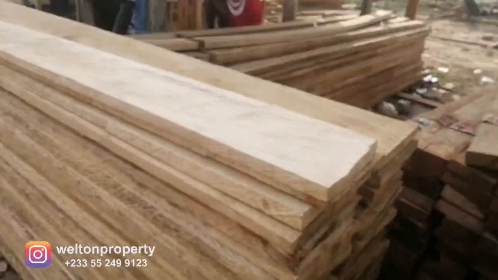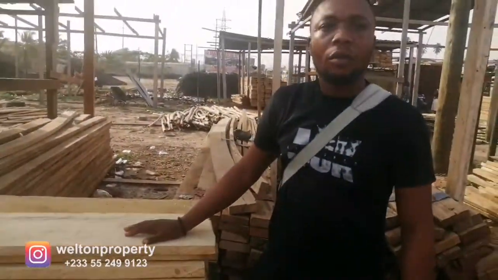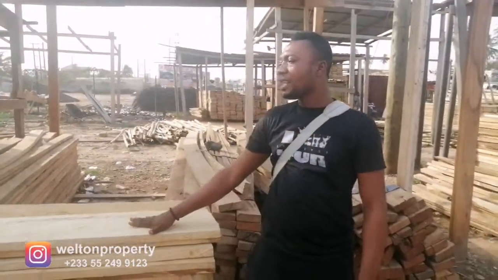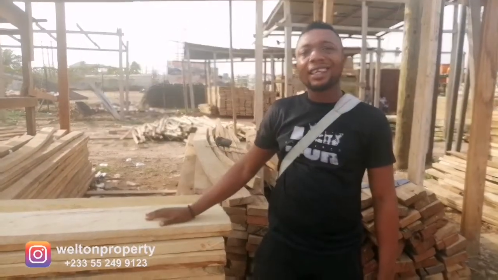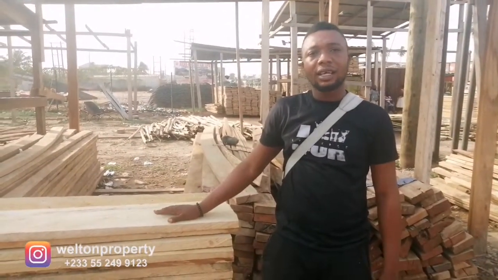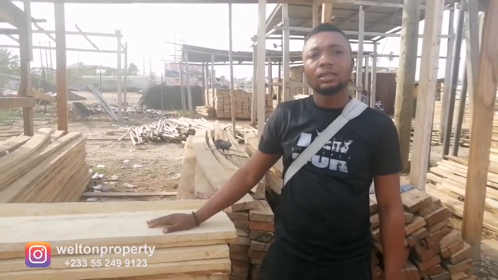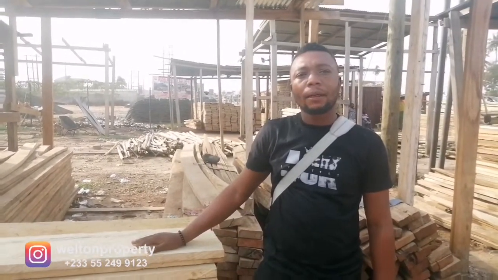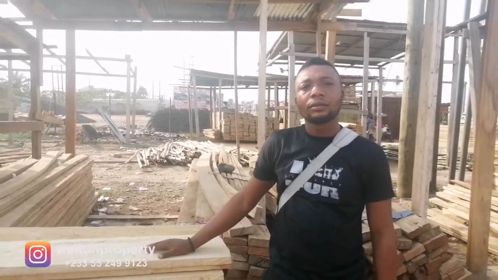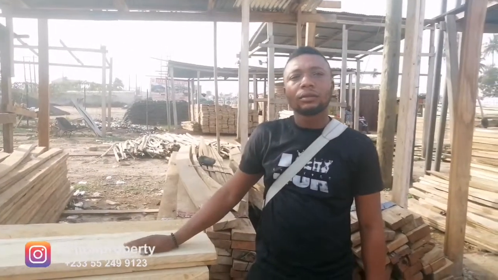So, what sort of pricing are we looking at for this one? The price per one of the wawa is 33 cedi, 33 cedis for one piece. Okay. And I'm sure when you're doing the flooring, I know flooring takes a lot of board, so naturally there must be a reasonable amount of discount.